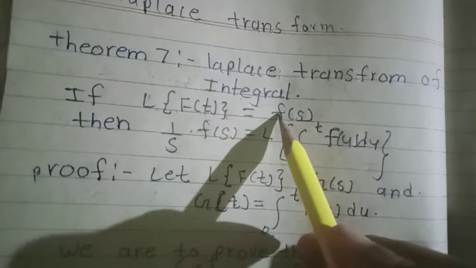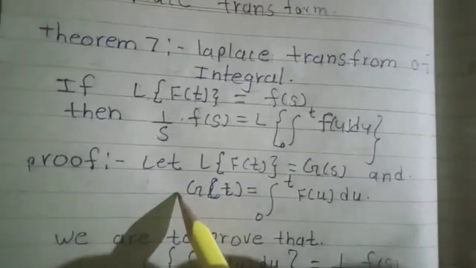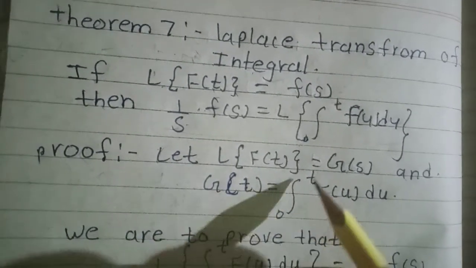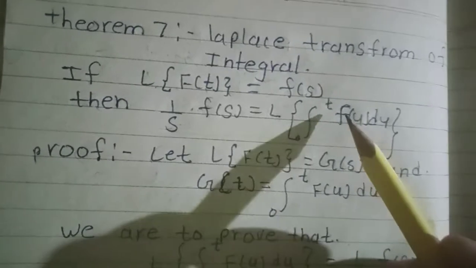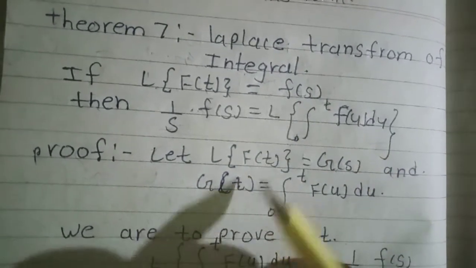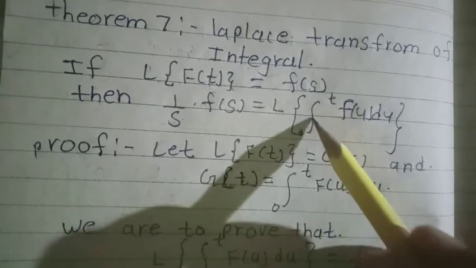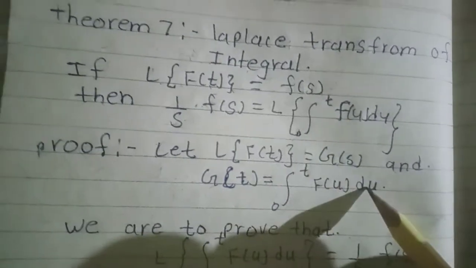We replace f of s by g of s, and let g of t be equal to the integration from 0 to t of f of u du.